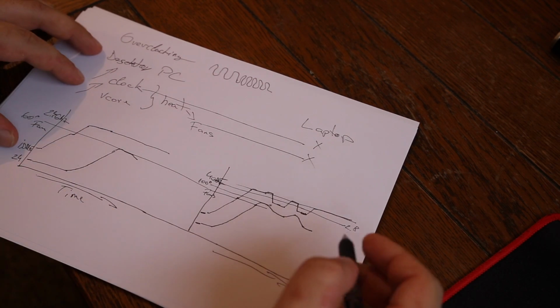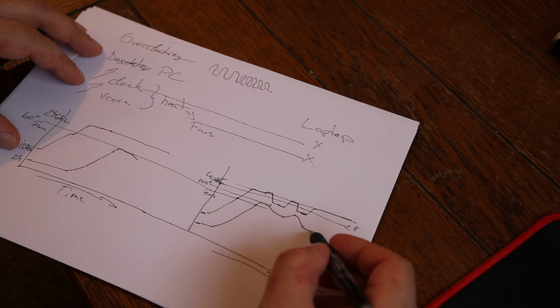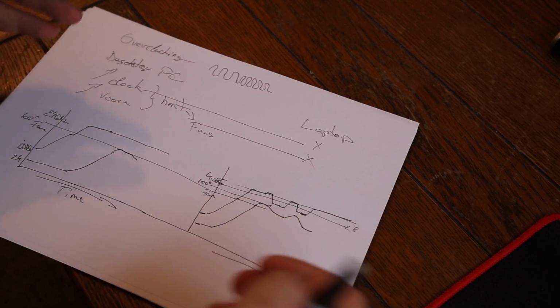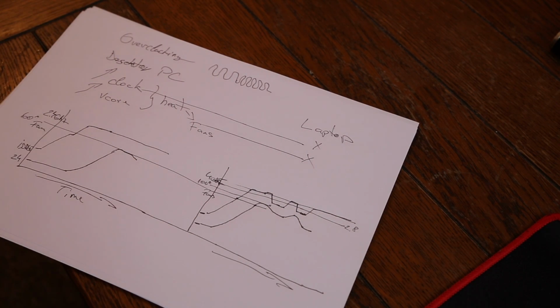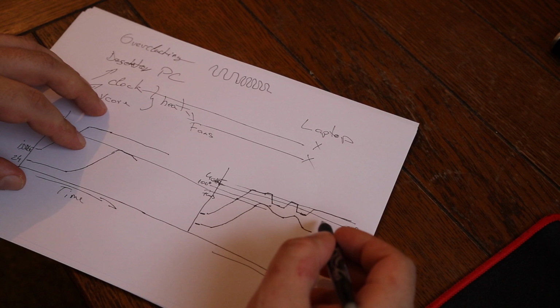So let's think. If we bring the temperature down, we'll keep the clock up. So that's the achievement. How can we do that? How can we lower the temperature when we have this problem? We have a processor and we have a graphic chip.